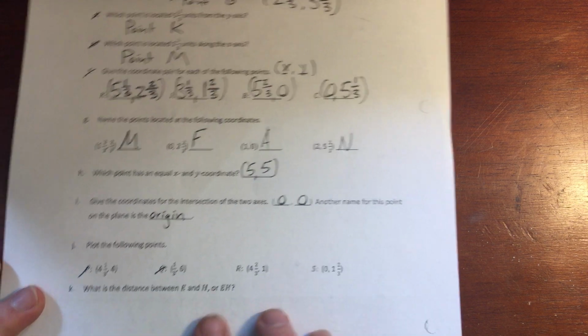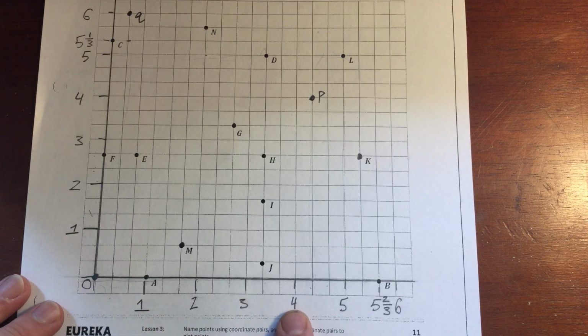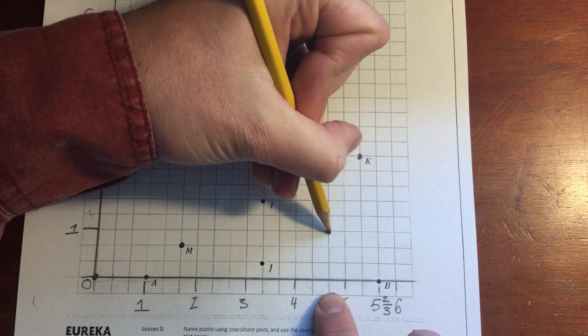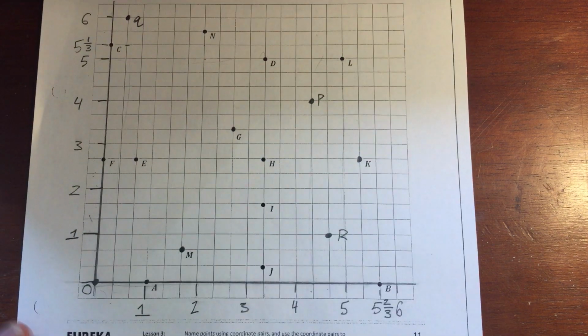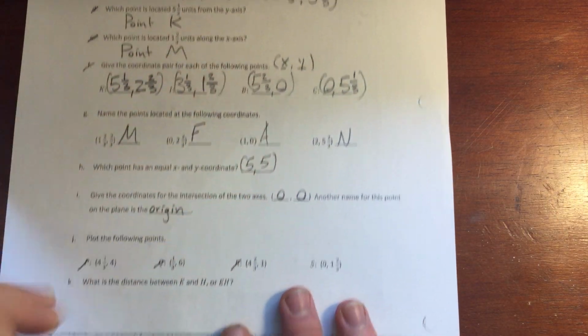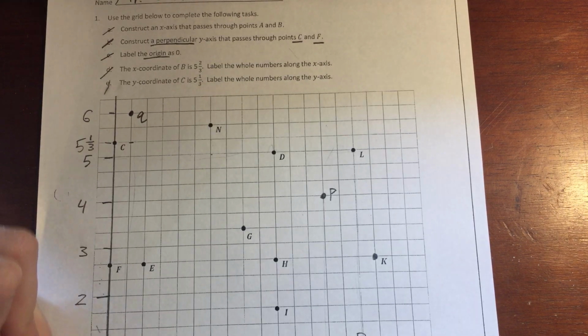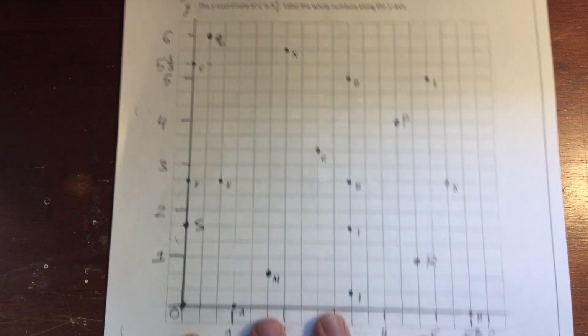All right, okay. Now we have R, so (4 2/3, 1). So the first thing I'm going to do is go over to 4 2/3, okay? And then I'm going to go up to 1, and that's going to be point R, as in red panda. Now I'm going to be on point S, so (0, 1 2/3). 0, and then I'm going to go up 1 2/3 to point S, as in snail.